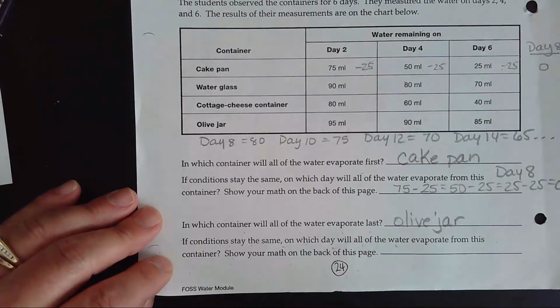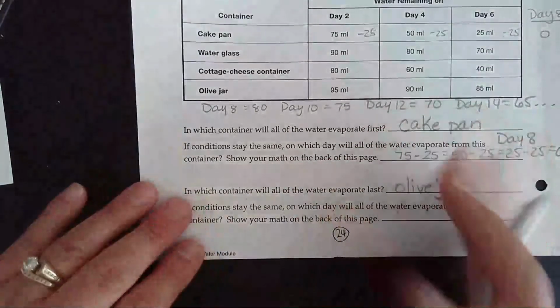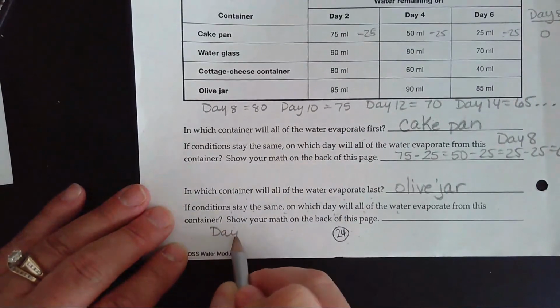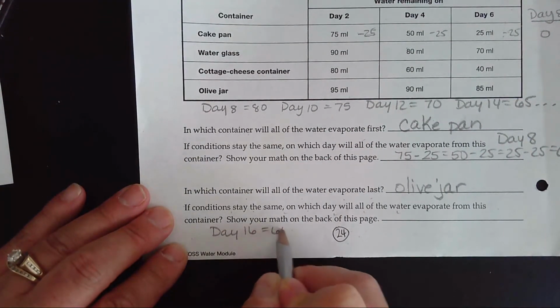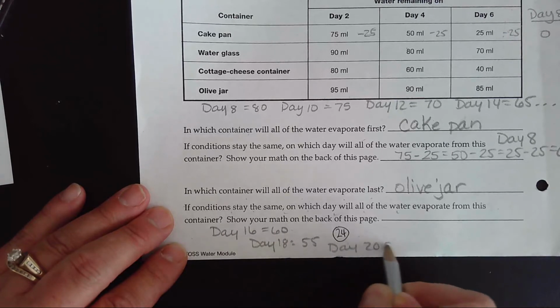If we continue this pattern, eventually we're going to get down to the very last, not being 0, but how many more times do we have to do that? And we're going down by 5. So day 16 is going to be 60. You can continue that pattern down here at the bottom. Day 18 is going to be 55. Day 20 is going to be 50.